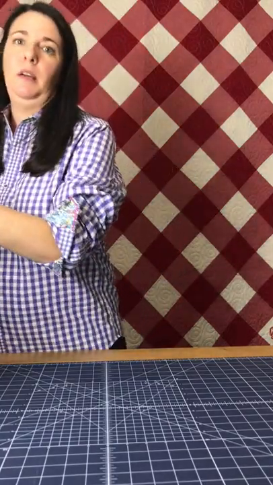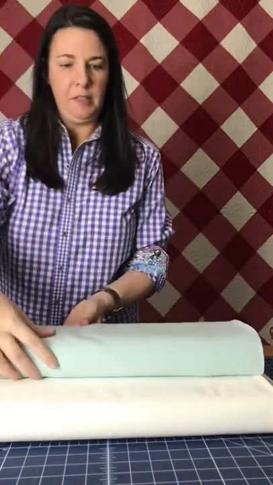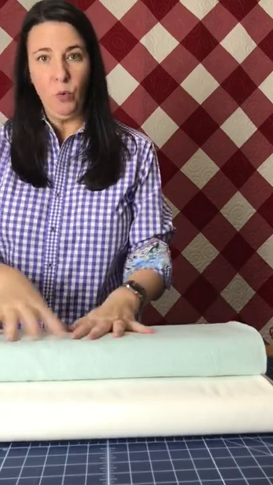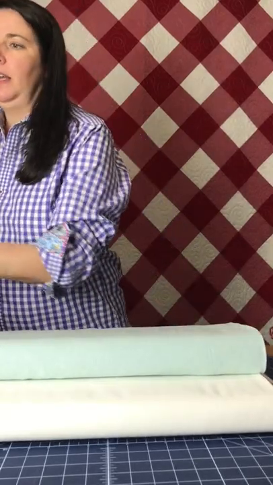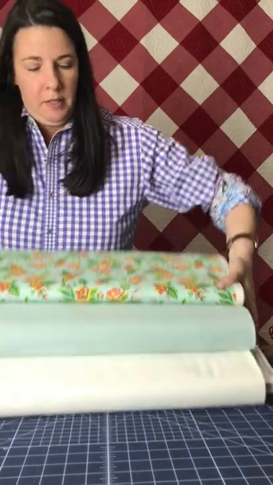One of the other things when we look at using prints is that we can still use our traditional white like we've used before. But in this particular instance, the background woven, this is Aqua Essex, and the background of the print fabric are still very similar.